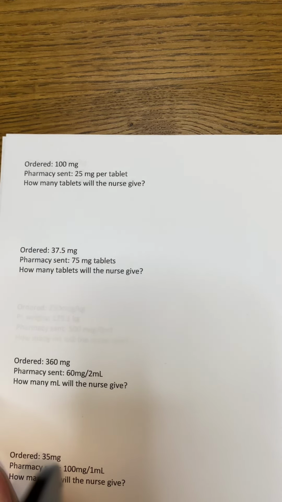So for our first problem here, the physician or the provider ordered 100 milligrams of a medication, and the pharmacy sent us 25 milligram tablets. So we need to know how many tablets the nurse will administer. This is a pretty simple problem, and so we're going to set it up here. And I set up my problems the exact same way every single time. So the first thing I do is note that your milligrams and milligrams match. So that helps, as there's not going to be any additional conversions with this. We're already in the same unit.